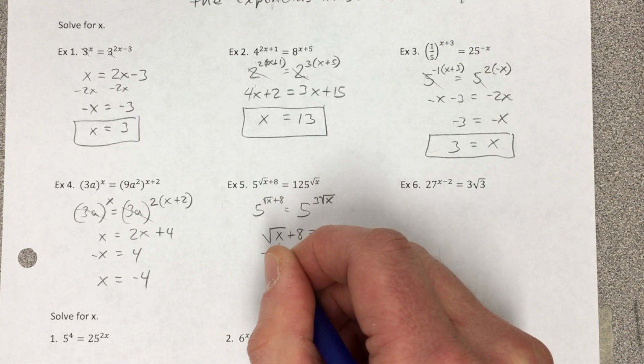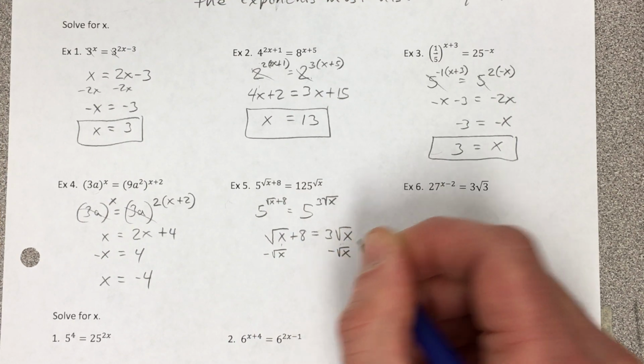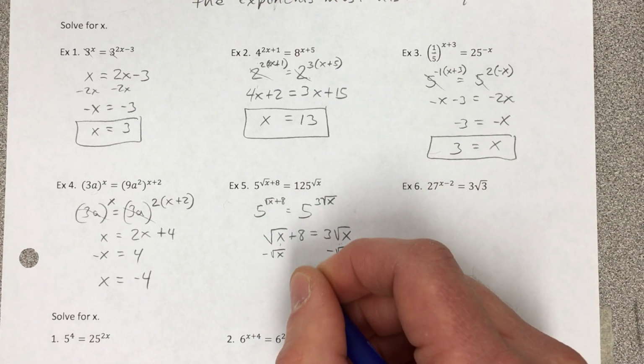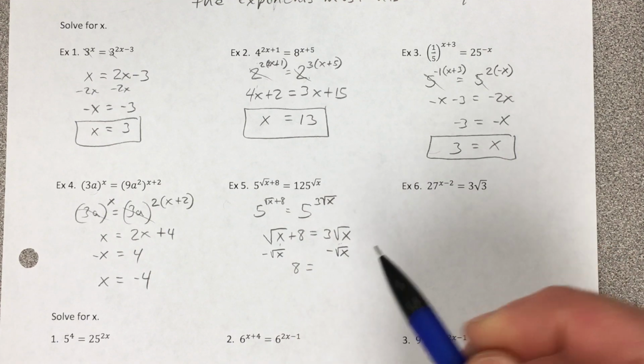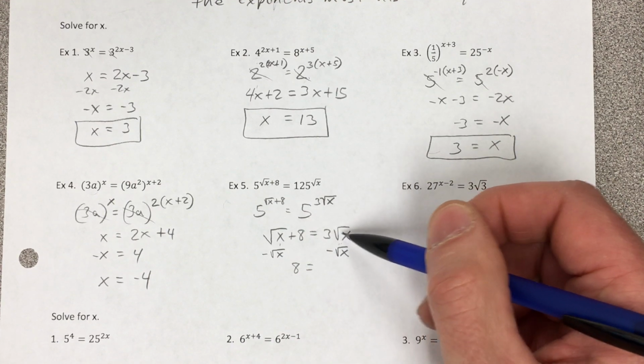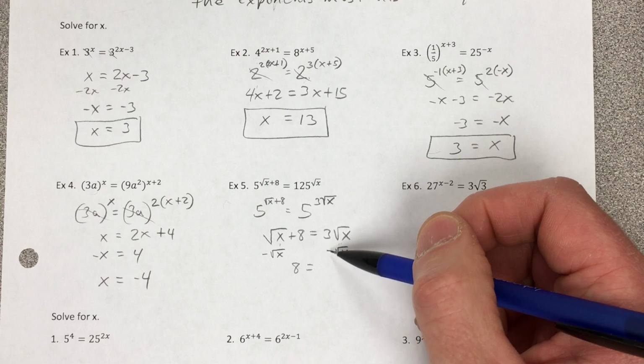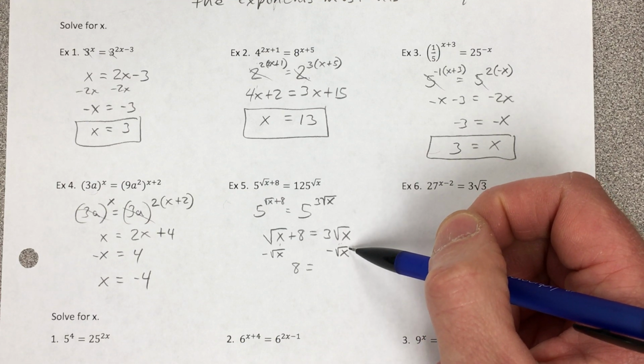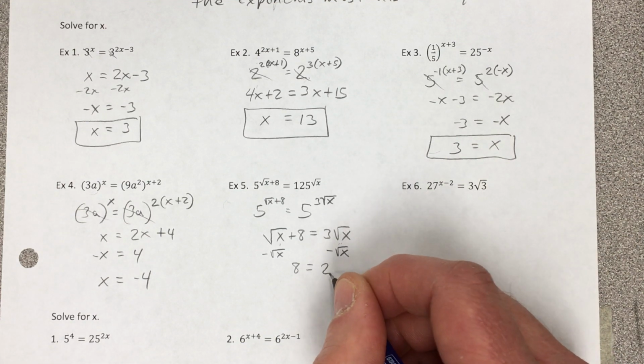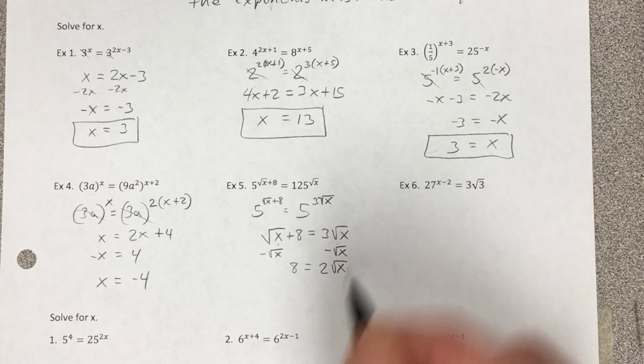So I'm going to subtract a square root x to the other side. From there, I'm going to get 8 equals, and think of this as I've got 3 square root x's, and I subtract 1 square root x. Well, how many are left over? 2 square root x.